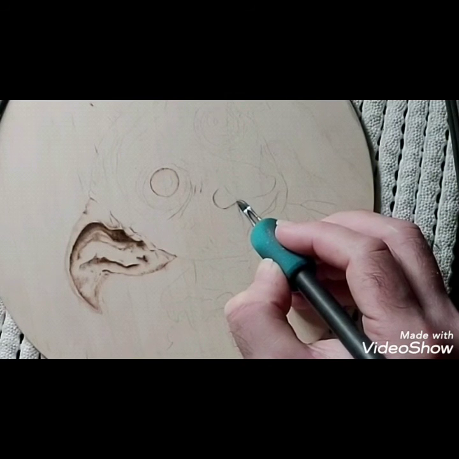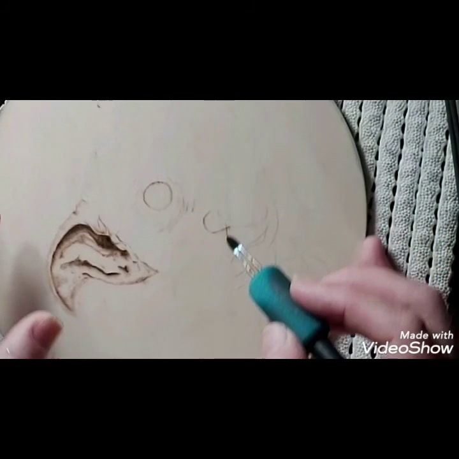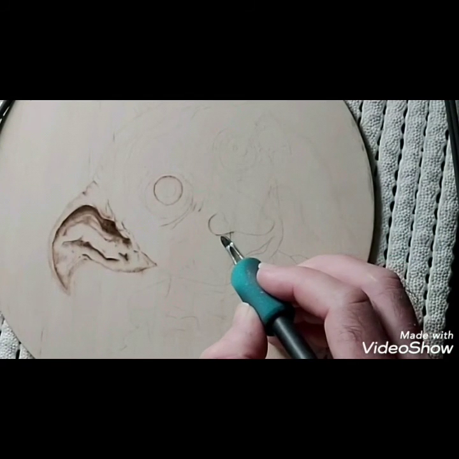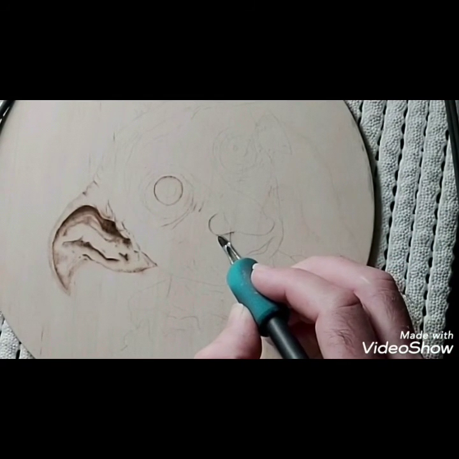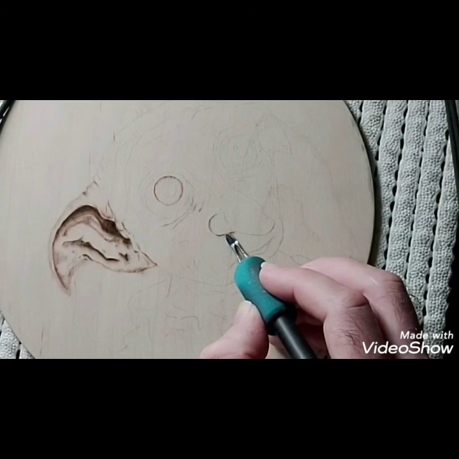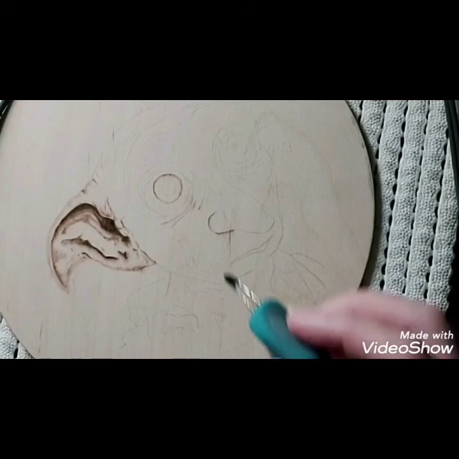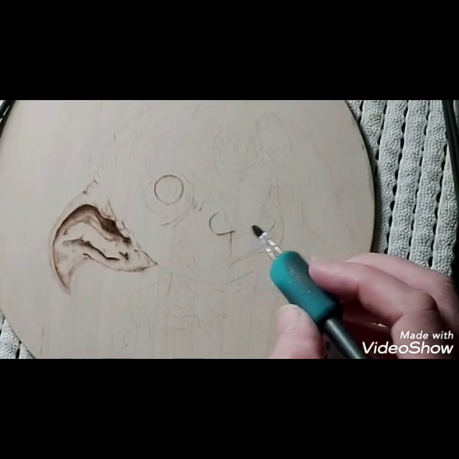So to start with, we can block in some of the underneath of this nostril. Just dab in a bit of the dark line.